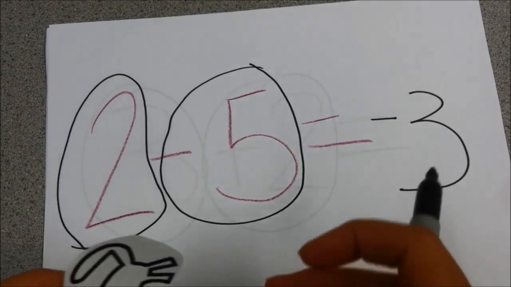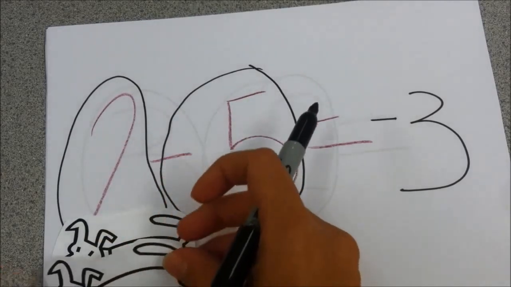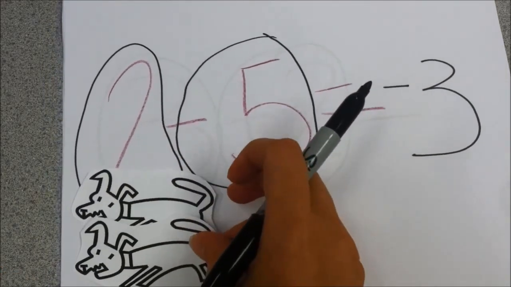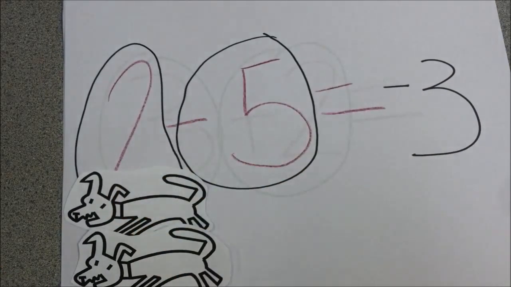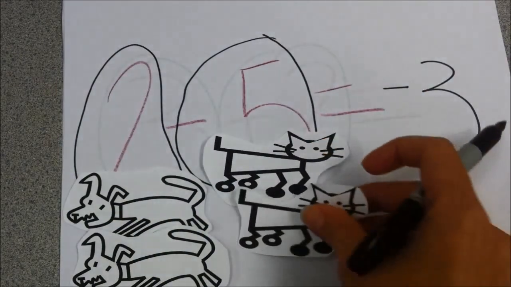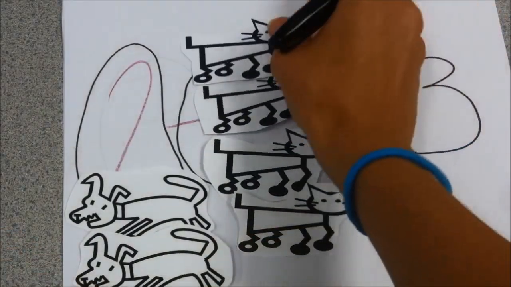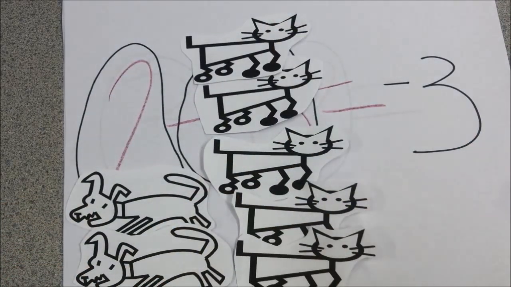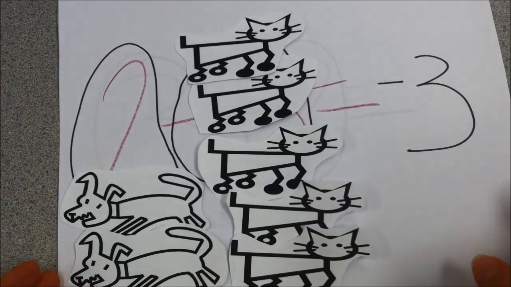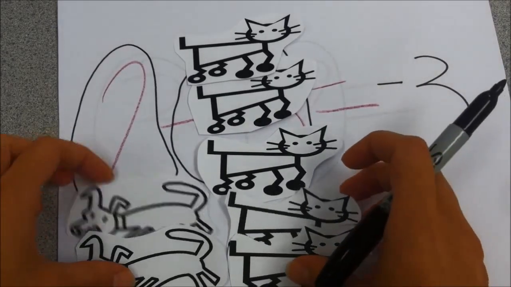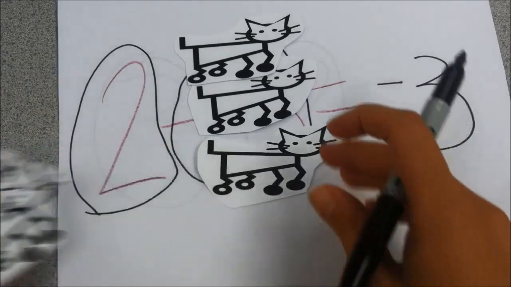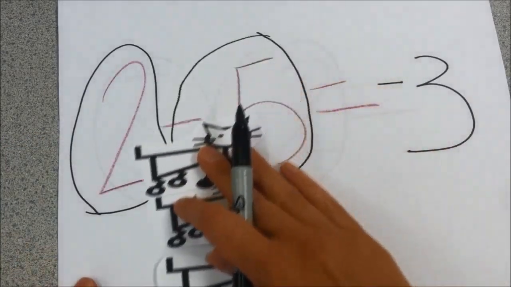Let's start with 2. That's a +2, so that would be 2 dogs and a -5. So that would be 5 cats. Now 2 of those dogs will chase off 2 of the cats, and we're left with a -3.